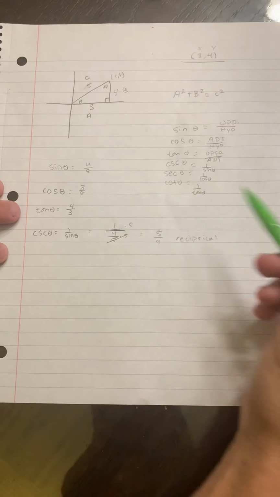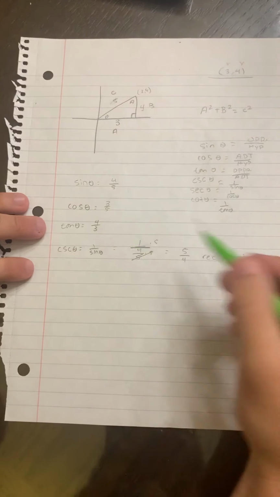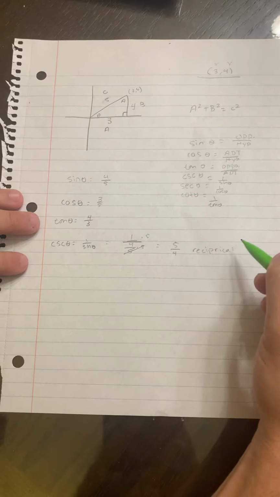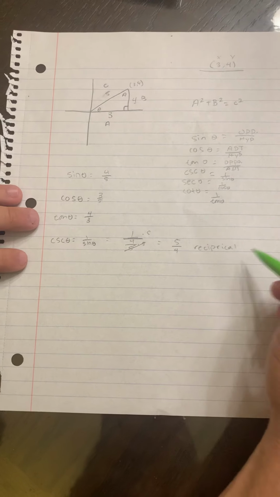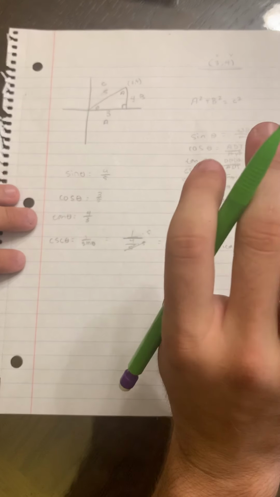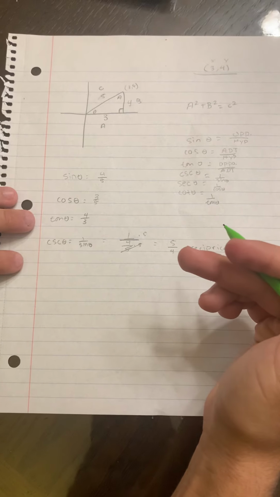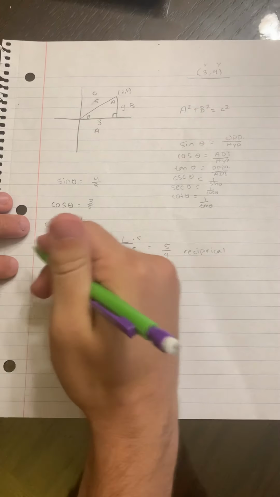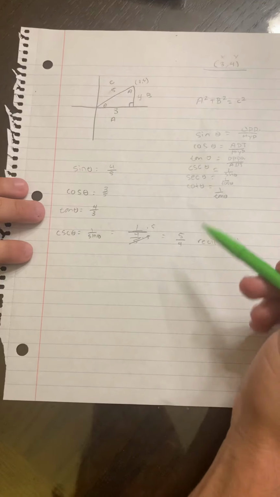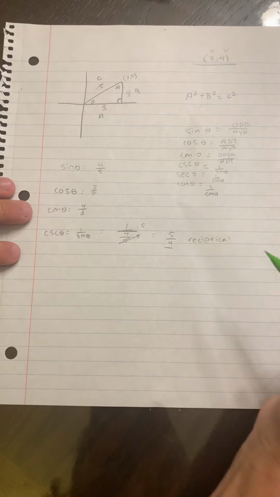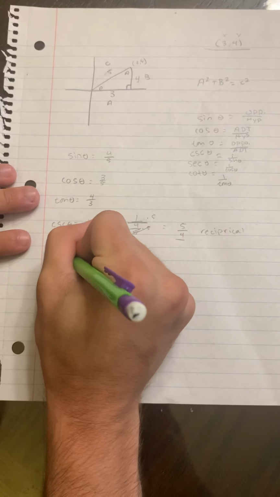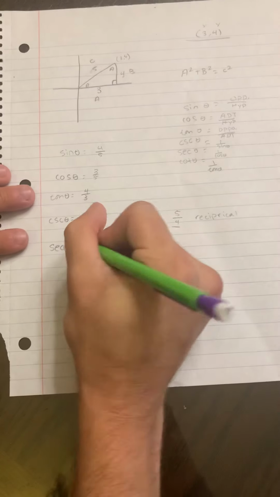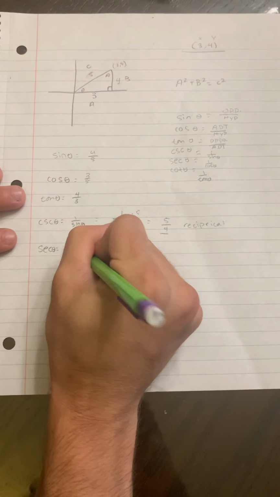So the reciprocal is that if you have 4 over 5, the reciprocal is 5 over 4. If you have 6 over 8, the reciprocal is 8 over 6. So the reciprocal is just the switched version of a fraction. So for the cosecant, which is 1 over sine, you get 5 over 4. That's the cosecant. For secant of theta, you have 1 over the cosine of theta.